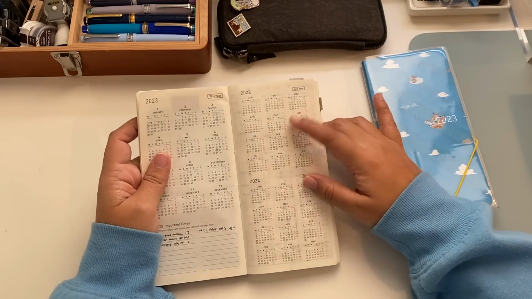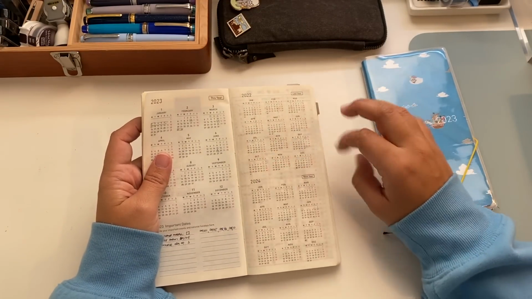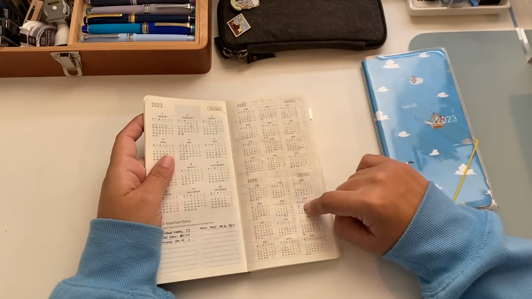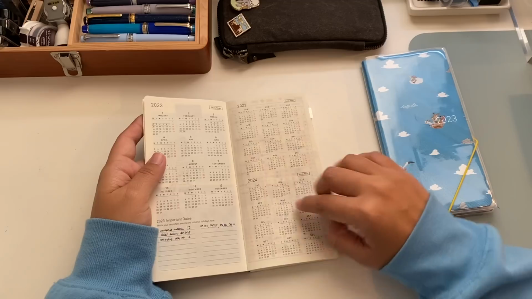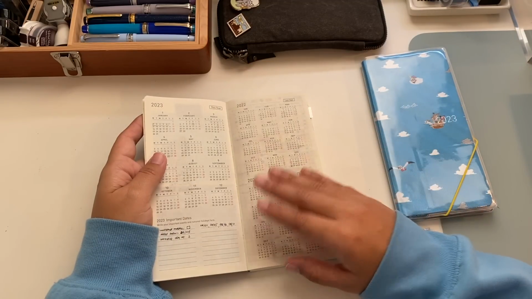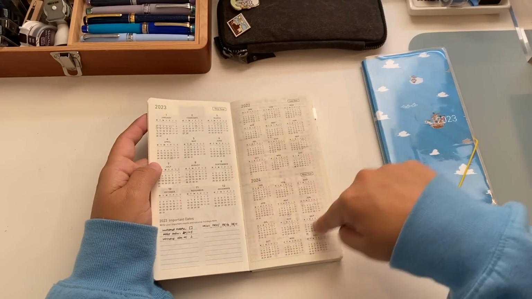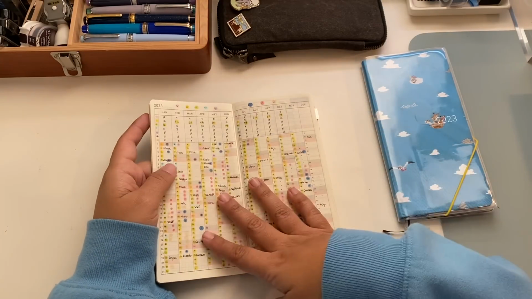I think this will show when I last visited so-and-so doctor. For the future, if we plan on taking vacations, or we might continue the school calendar in here. So this is what's going to happen in this page.